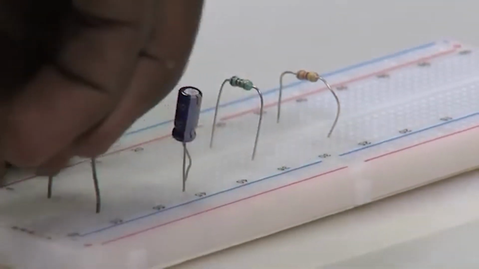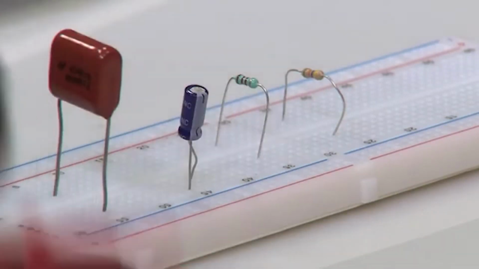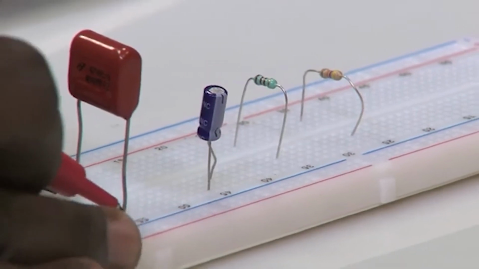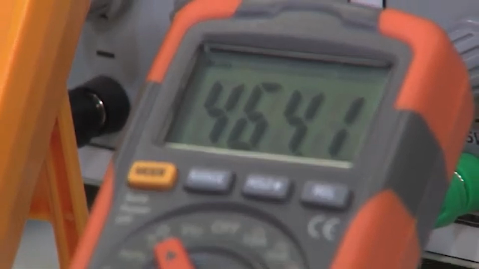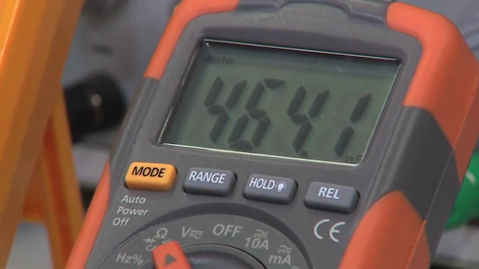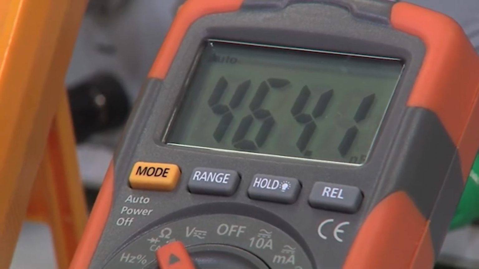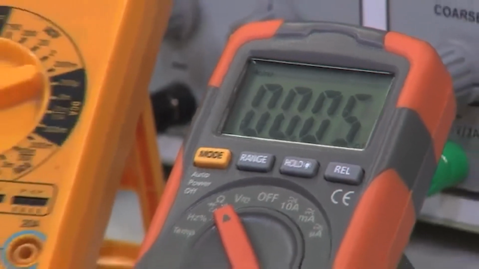So, again he is inserting the capacitor in the breadboard, right. He is using the same multimeter, and when he is connecting with the probe, we can see the value of the capacitor, which is around 464.1 nanofarad, right, 464.1 nanofarad. You can always convert to microfarad if you want, it is very easy. So, the point is, this is extremely easy to use, right.